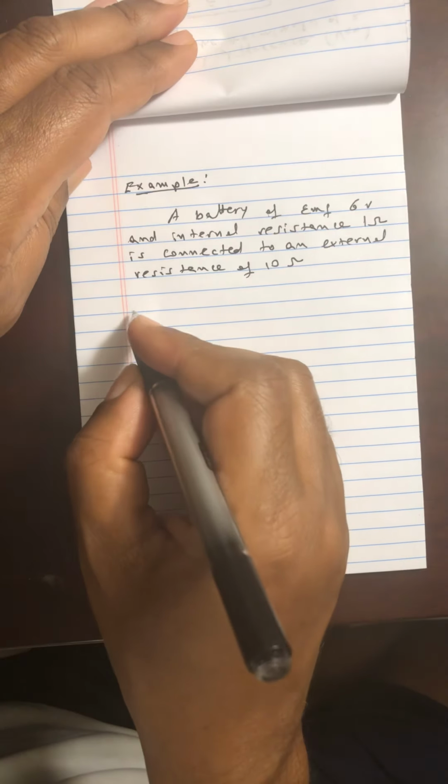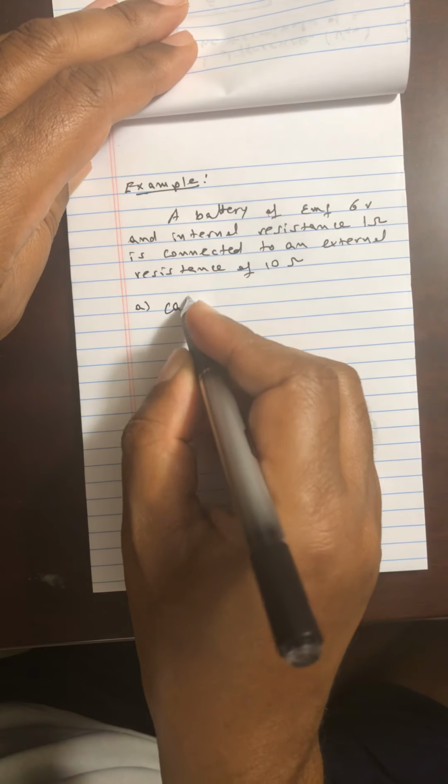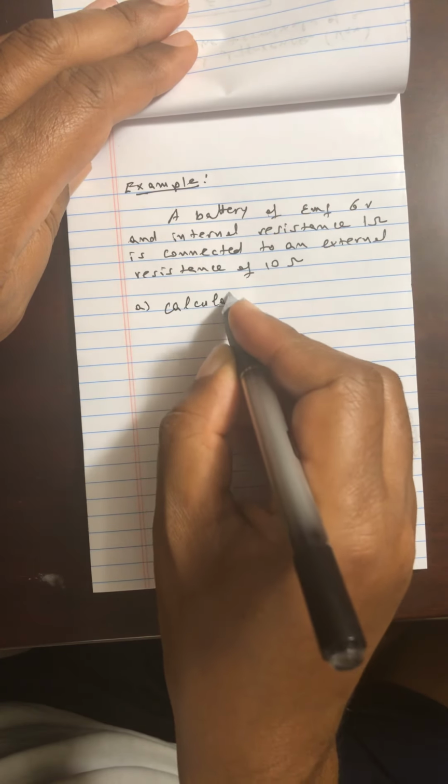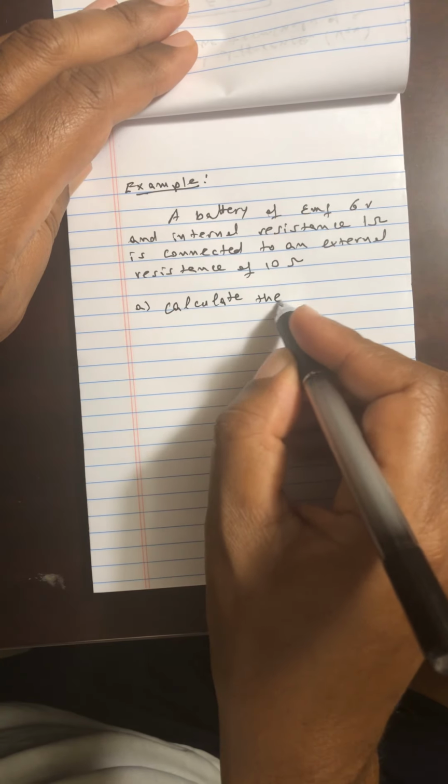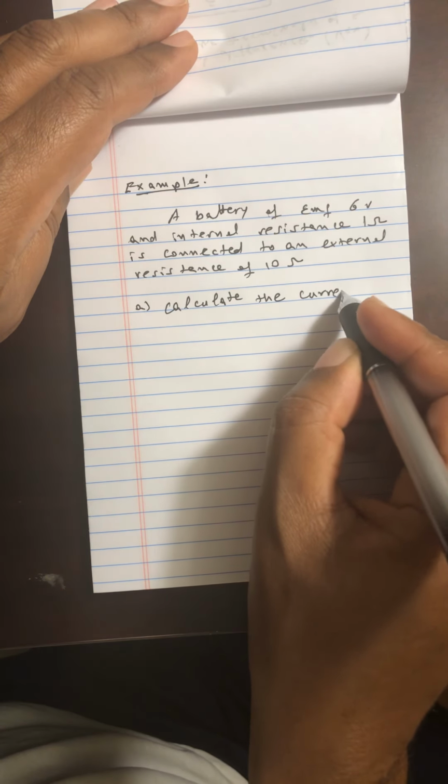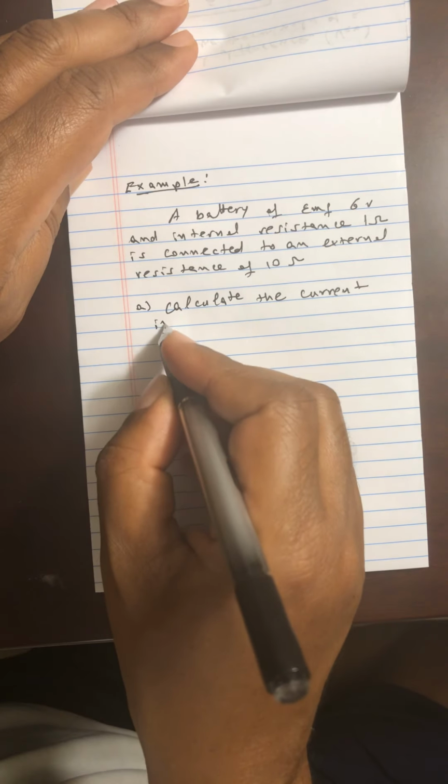Part A: calculate the current in the circuit.